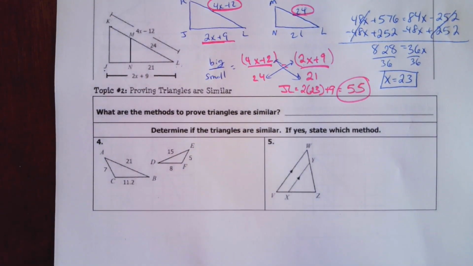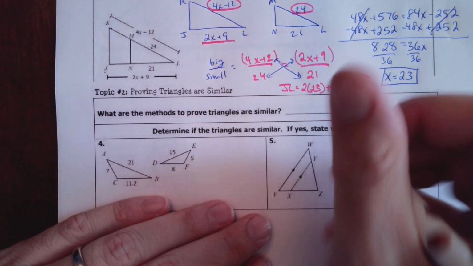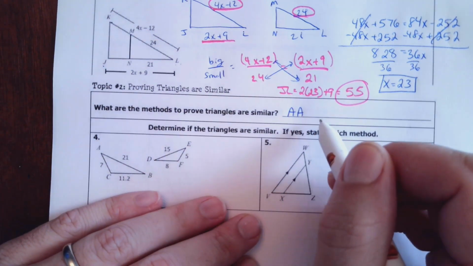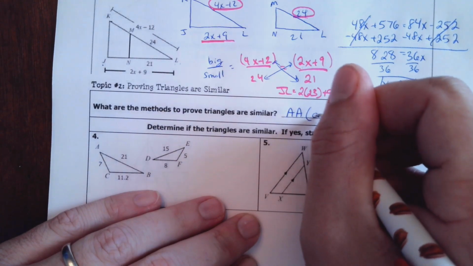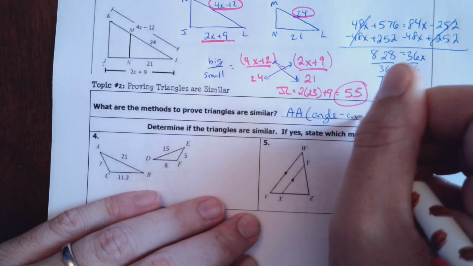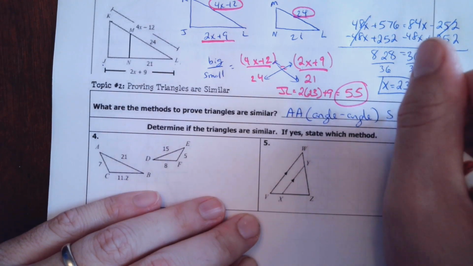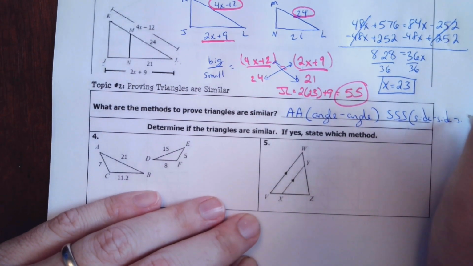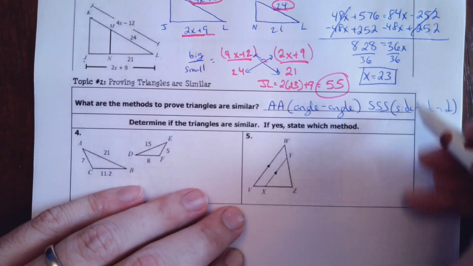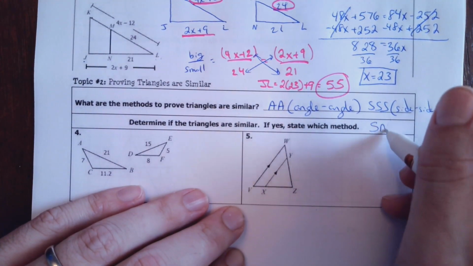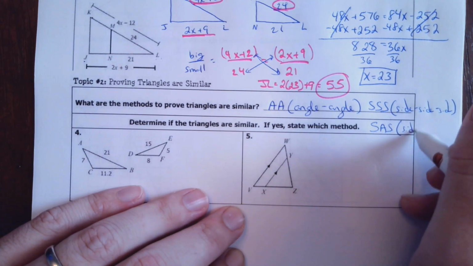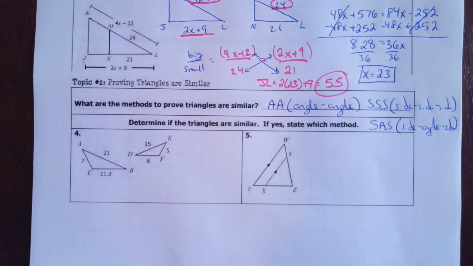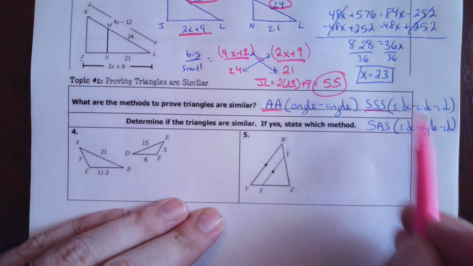Next section is we want to prove triangles are similar. There's 3 ways to prove it. So you got AA, which is angle, angle. All right. Then we have SSS, which is side, side, side. And then you have SAS, which is side, angle, side. So these are our 3 ways.